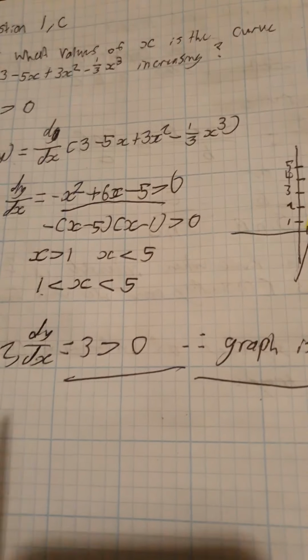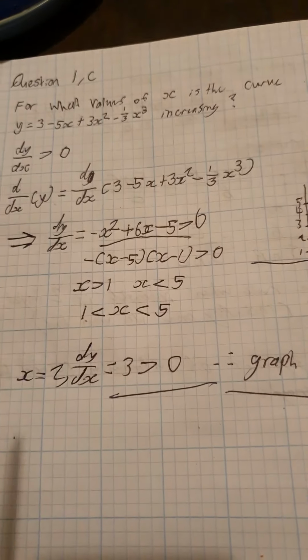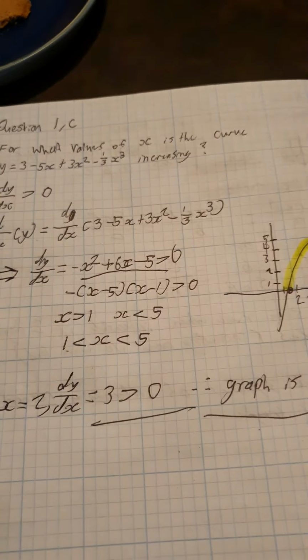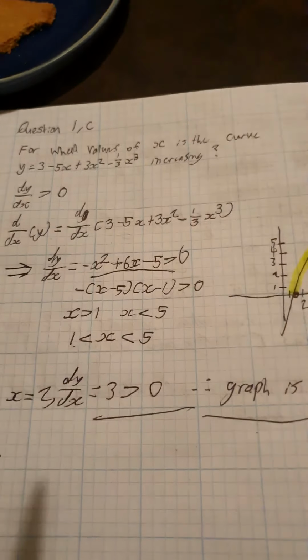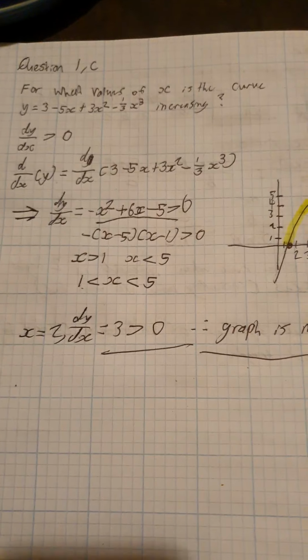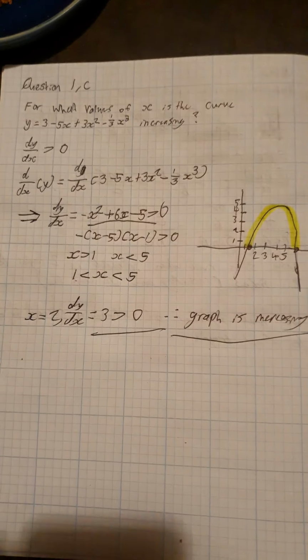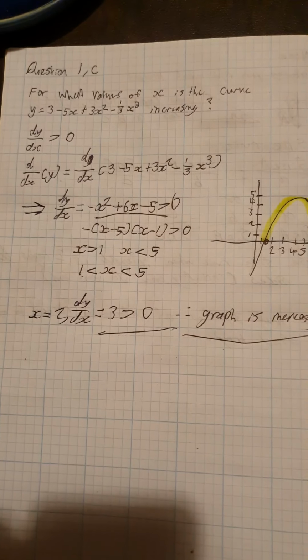I only ever get stuck on excellence questions. I'm not a merit student. I'm an excellence student in calculus. Oh, I sound really cocky. Anyway, that's the question done. Have a nice look at that, if it's even any help to you.